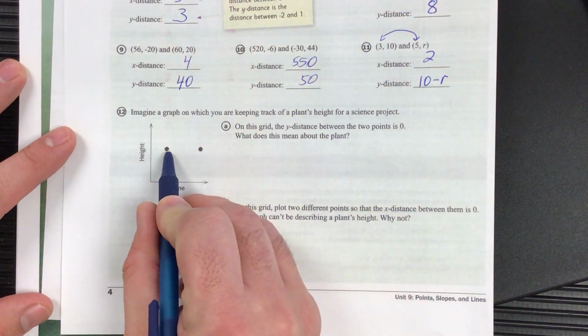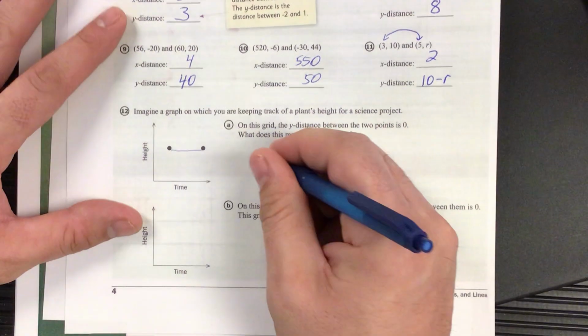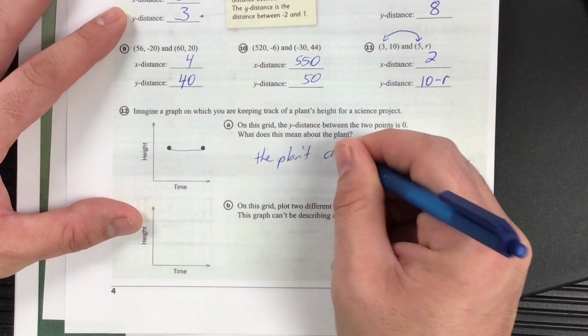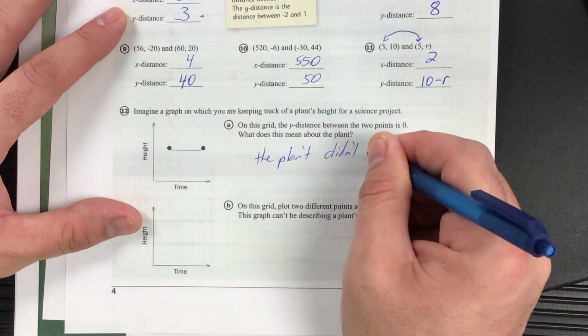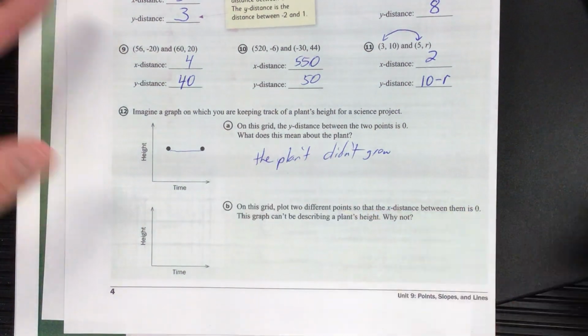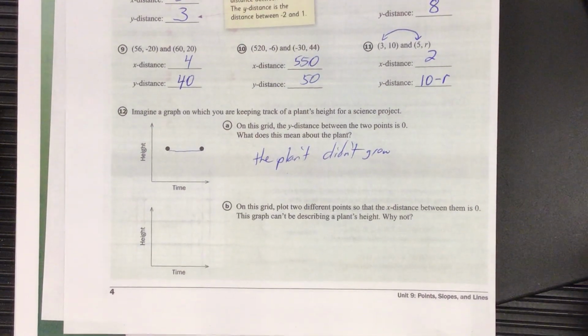Now what happened to our plant here? I don't know, it didn't grow. It didn't grow. I guess it could have shrunk and then got back to the original height, but I don't think that's very possible.